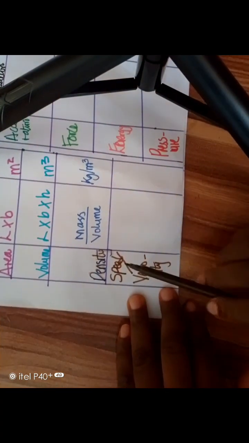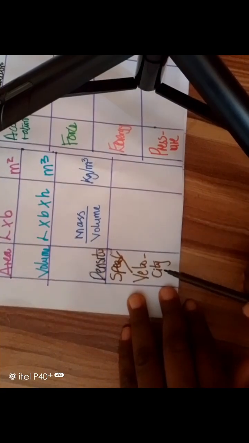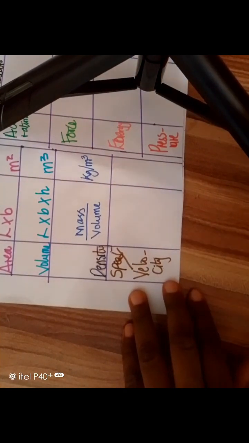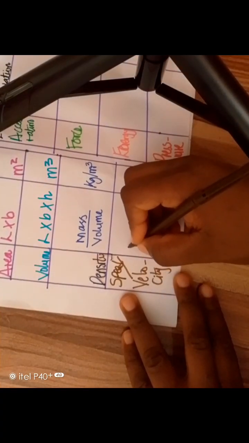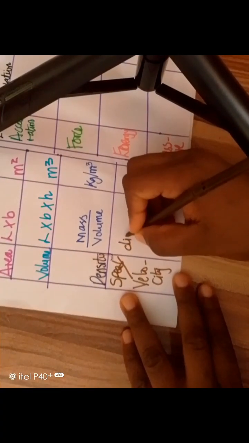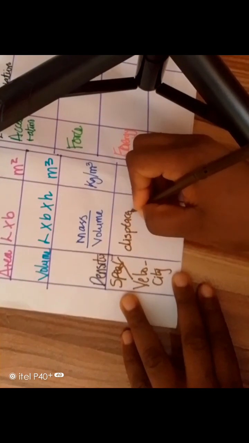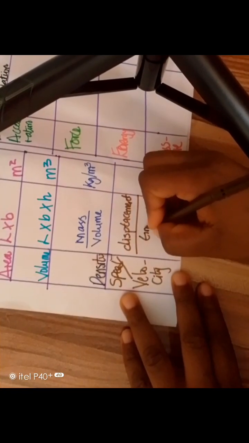Do you understand? This one is distance, this one is distance. But this distance is without direction, while this distance is with direction. That is just the difference. So if you're writing for velocity, it will be displacement, which is also distance with direction, over time.